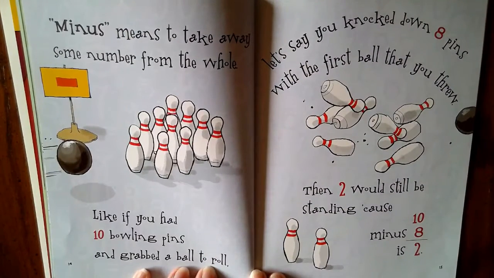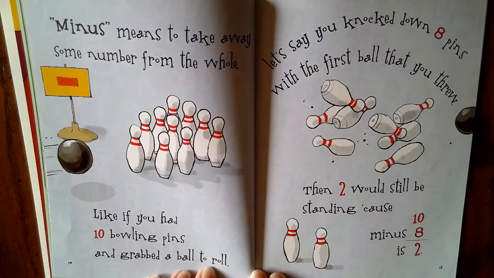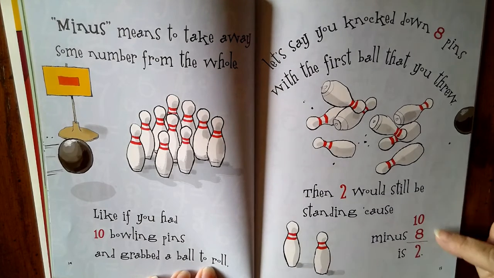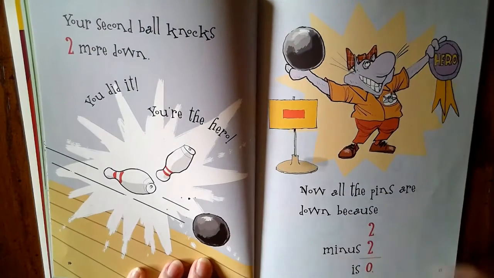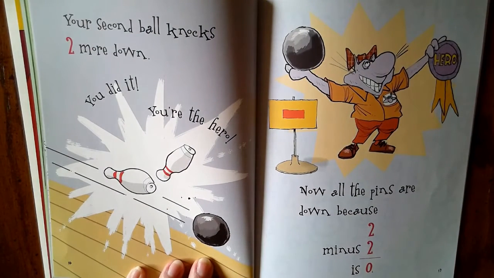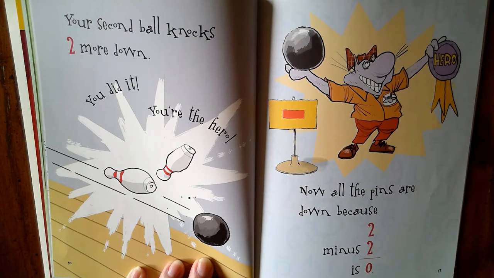Minus means to take away some numbers from the whole. Like if you had 10 bowling pins and grabbed a ball to roll. Let's say you knocked down 8 pins with the first ball that you threw. Then 2 would still be standing because 10 minus 8 is 2. Your second ball knocks 2 more down. You did it. You're the hero.